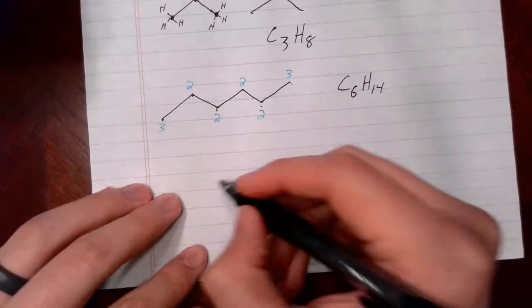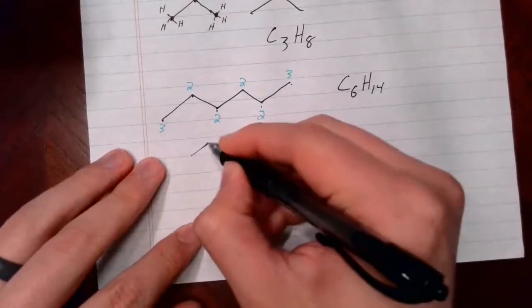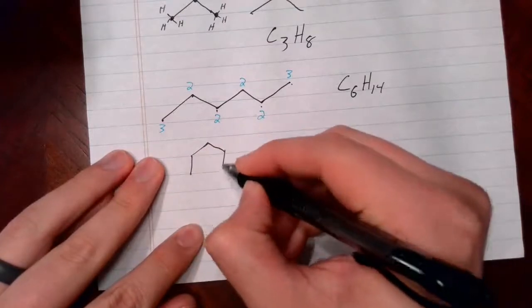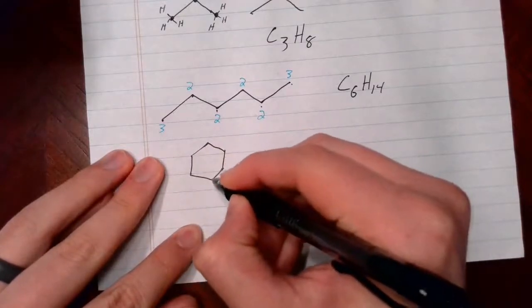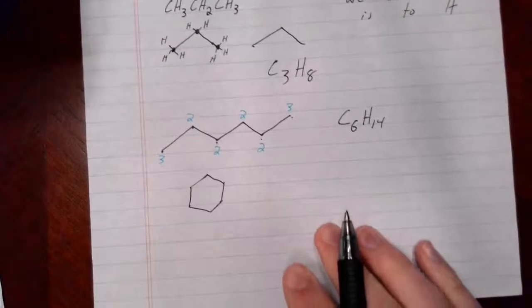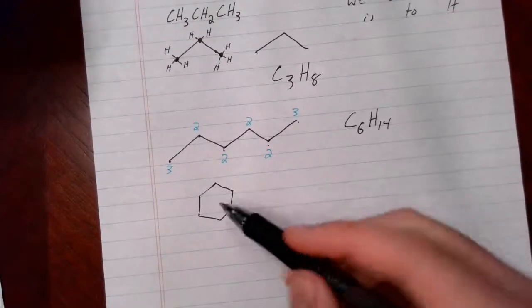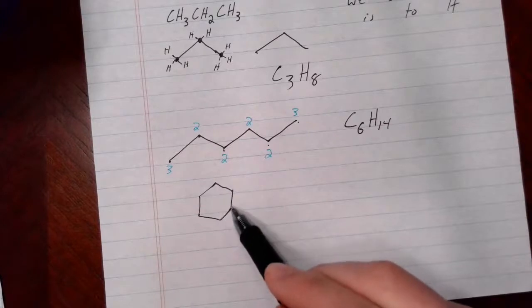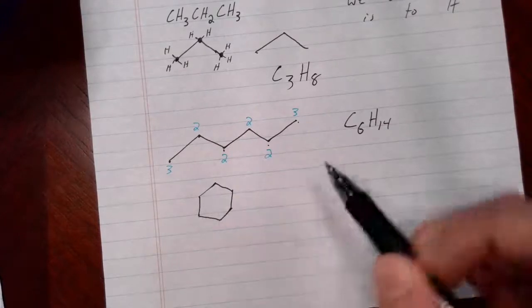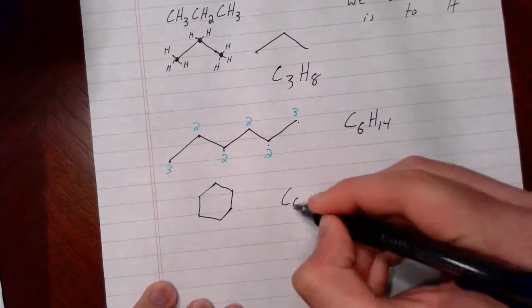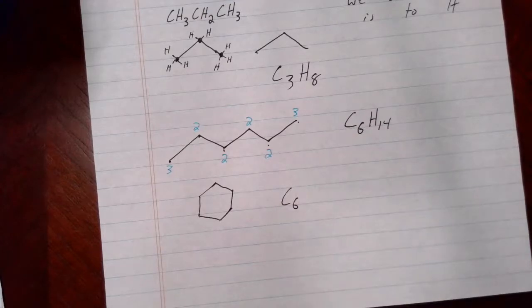Okay, so let's try another one. Let's look at, what if I had this? Okay, so you'll find that cyclic structures, structures with rings, are very common in organic chemistry. So let's look at this one. This one has 1, 2, 3, 4, 5, 6 carbons. It is the same number of carbons as the structure above.